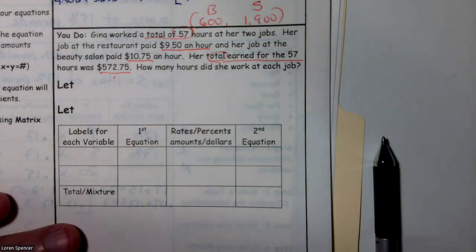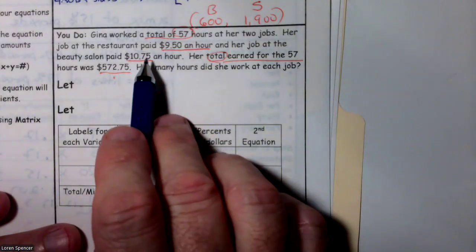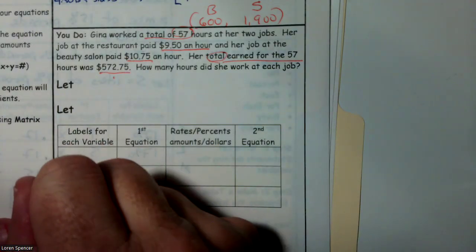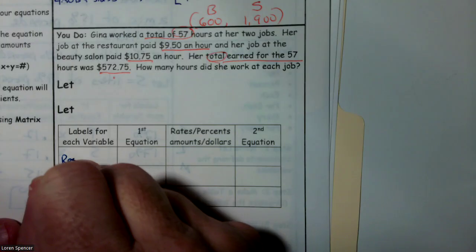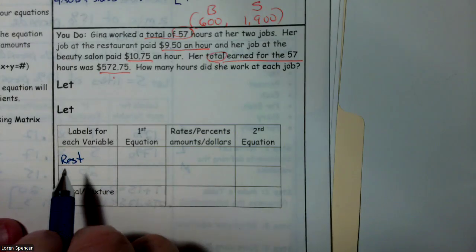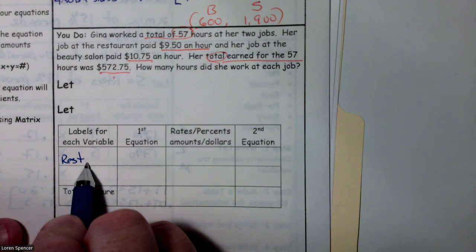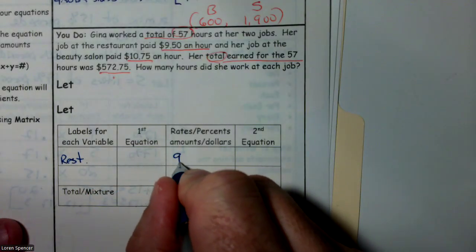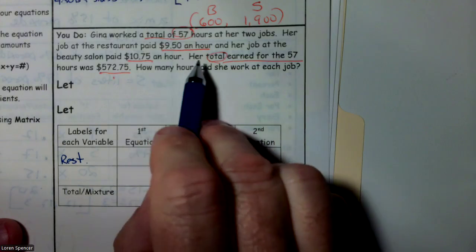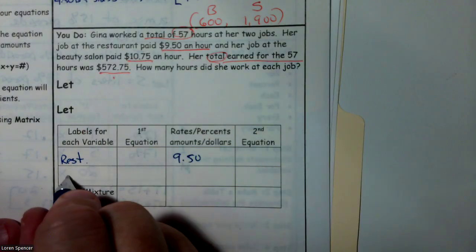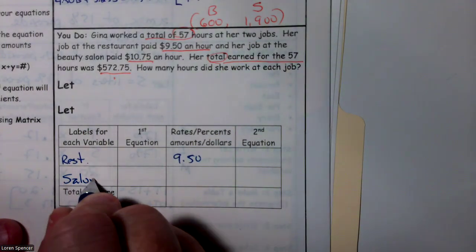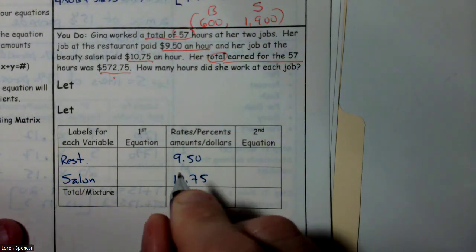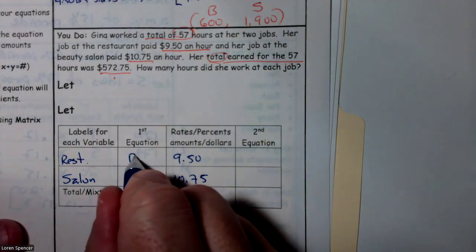Well, where did we know that she worked at a restaurant? And I'm just going to put REST because I don't have enough room. And she got paid $9.50 for the restaurant. She also worked at the salon, and she got paid $10.75 because we know those rates go together. So I'm going to put R here.